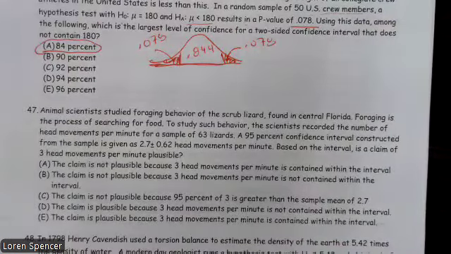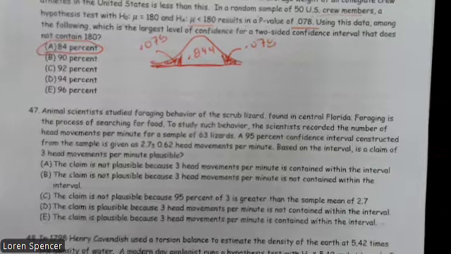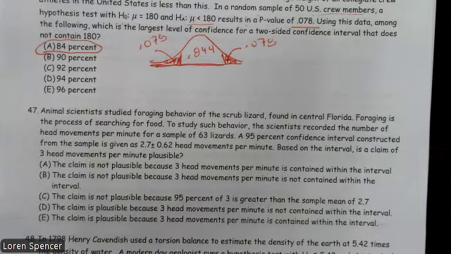47. Animal scientists studied foraging behavior of the scrub lizard found in Central Florida. Foraging is a process of searching for food. To study such behavior, the scientists record the number of head movements per minute for a sample of 63 lizards. A 95% confidence interval constructed from the sample is given: 2.7 plus or minus 0.62 head movements per minute. Based on the interval, is a head movement of 3 plausible?